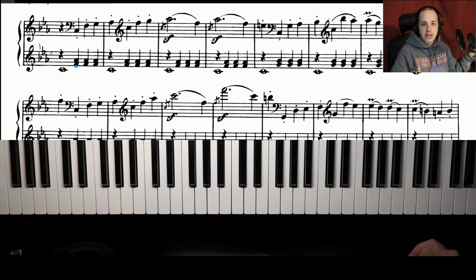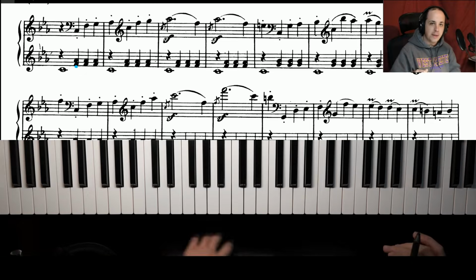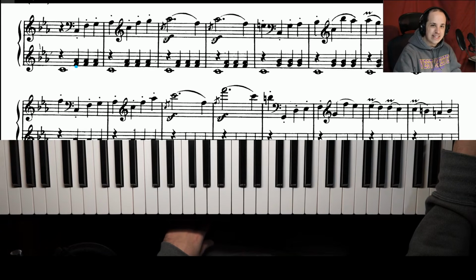So remember, harmony up and down, and then melody left to right. Very, very important you understand that. All right, let's move on to the next thing.